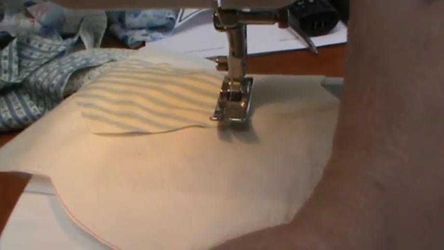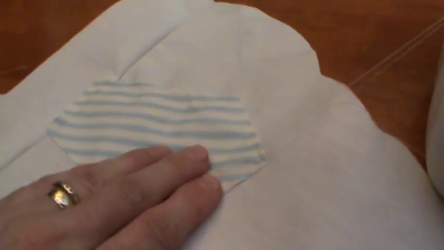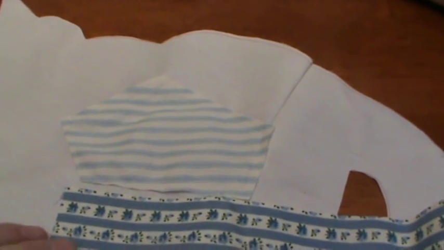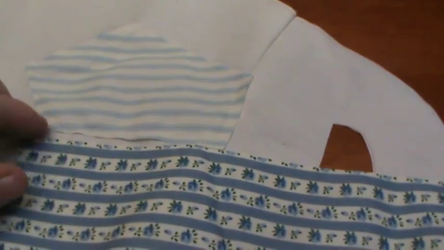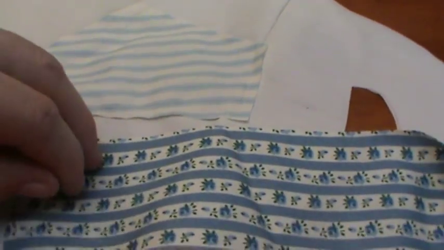Okay, so we've done that, and as you can see, we have now got a central patch. The next thing that we want to do is we want to take one of our scraps, and we are going to sew it with the sewing machine from here to here. Okay, so we want to be putting it right sides together. That's really, really important.